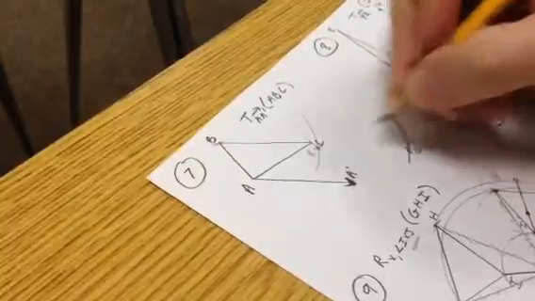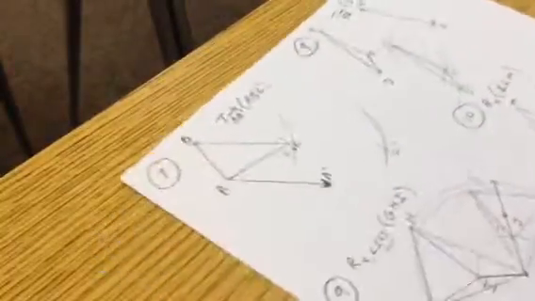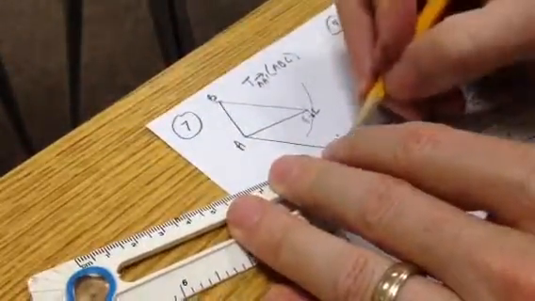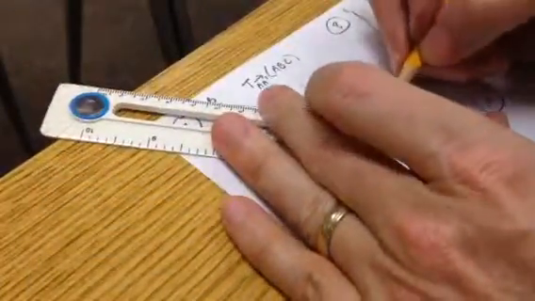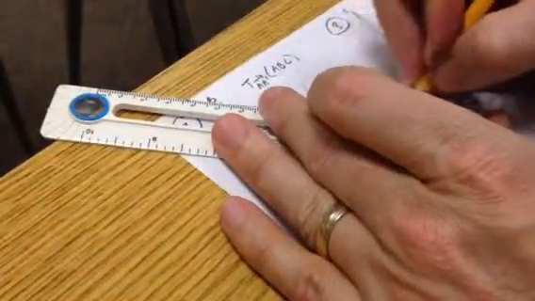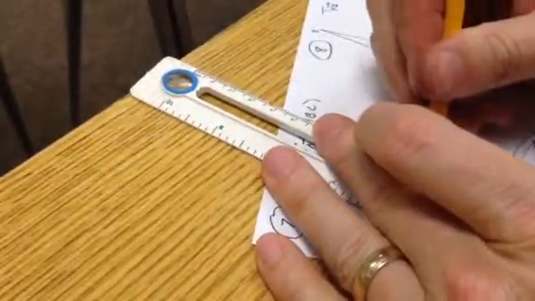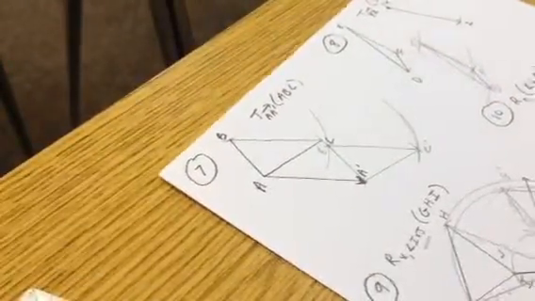And hopefully when I connect all those, it does in fact look the same, which I will do very quickly. You can stop it now if you understand it. Let's just see how I did. Yep, pretty good. All my lines look parallel, looks like roughly the same shape, so that's pretty good.